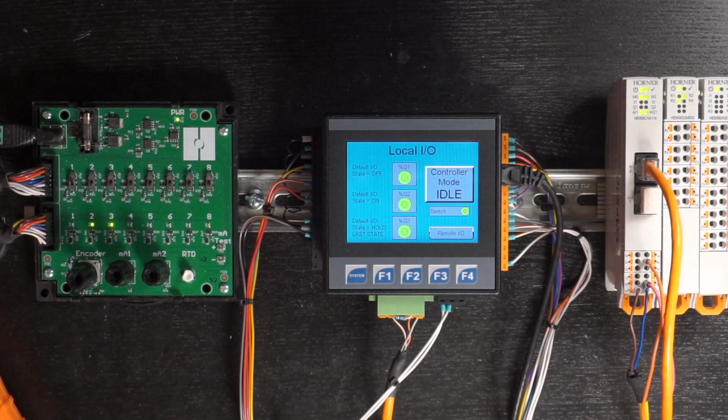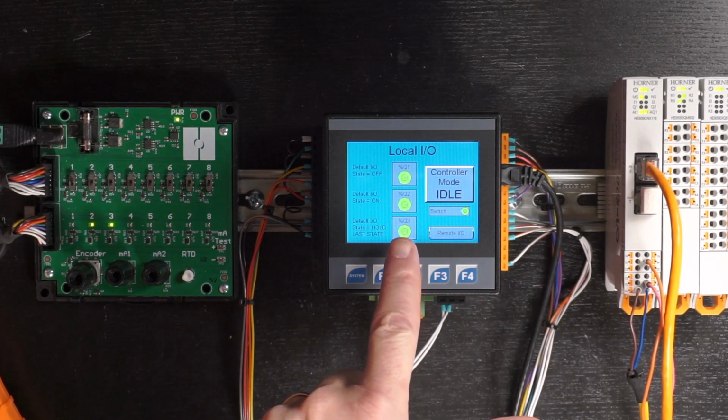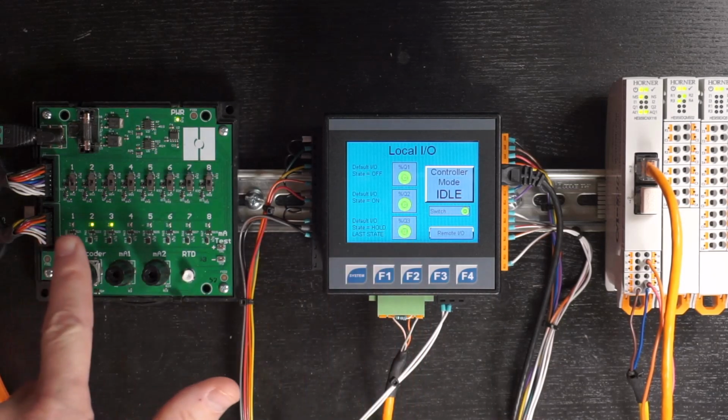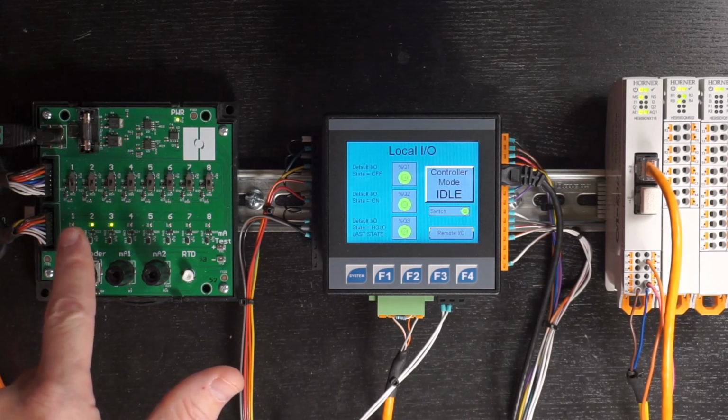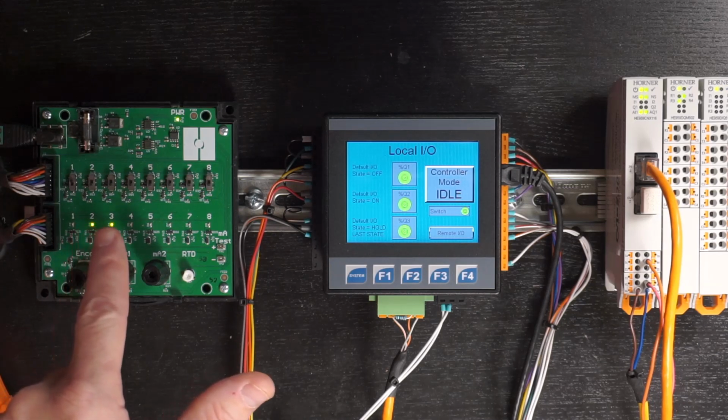All right, what happened? Well, first of all, we can't look at the status on the screen because the OCS is no longer scanning the I/O. So we have to look at the indicators. The first LED is off because it was configured to go off on default I/O state. The second one is on because it was configured to turn on. And the third one held its state, so it's on.